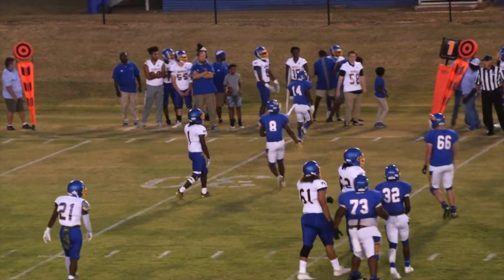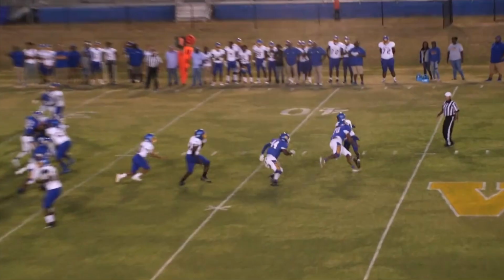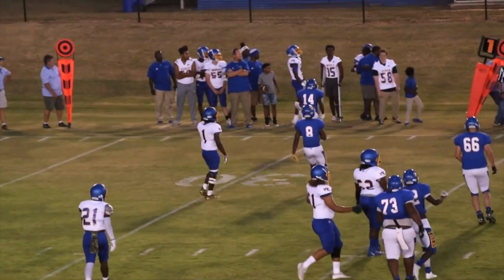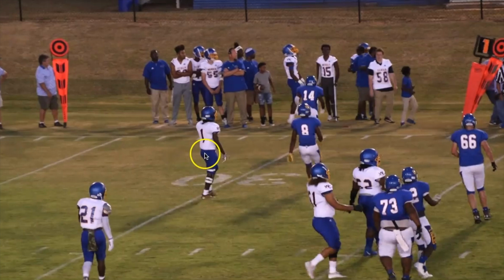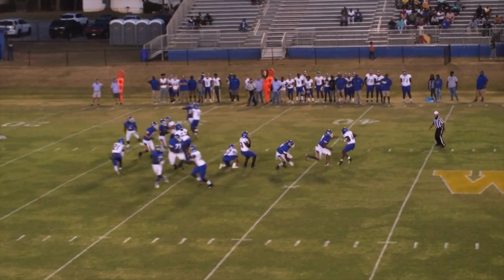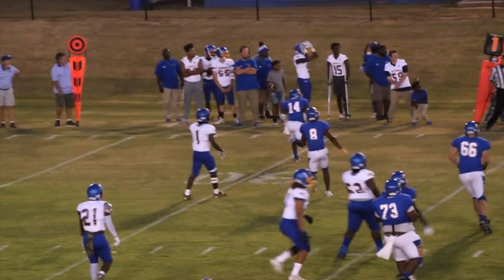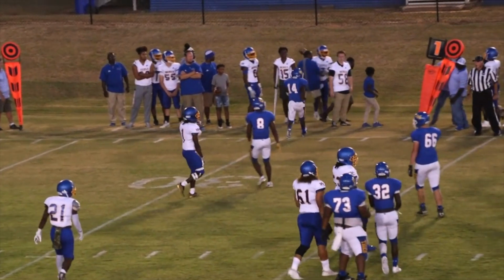So the question here is, is this intentional grounding? And I'm going with no. So we have an eligible receiver-ish in the area. And remember what we've said before, if the quarterback is in the grass or in the middle of being tackled, like right here, we're going to give them some benefit of the doubt.